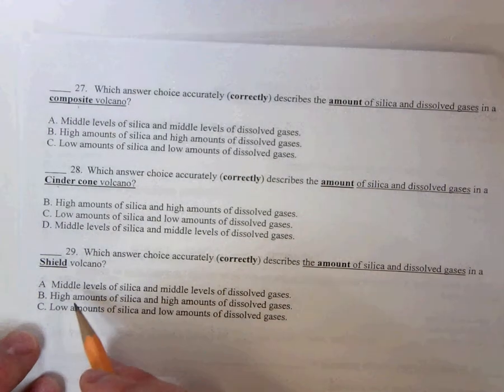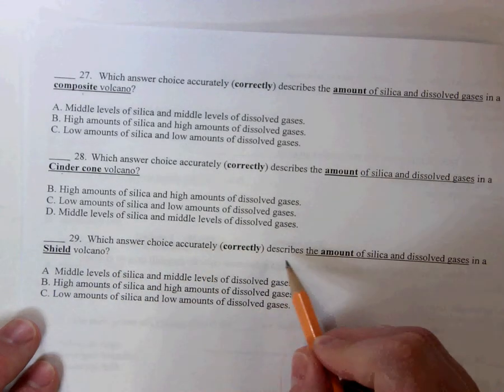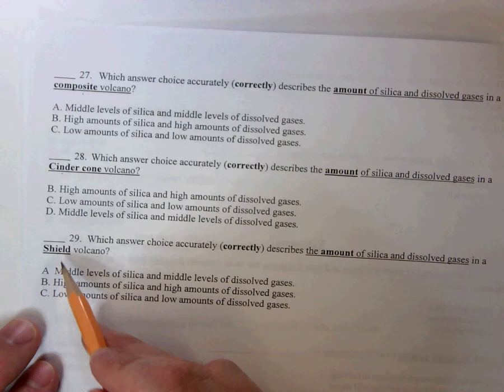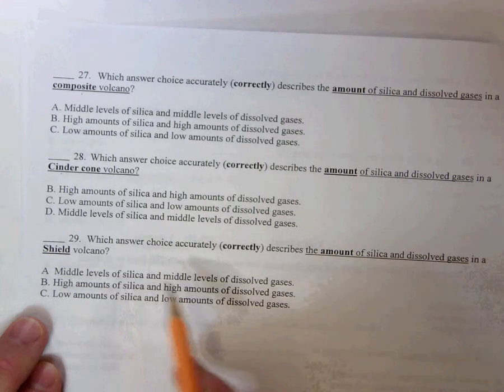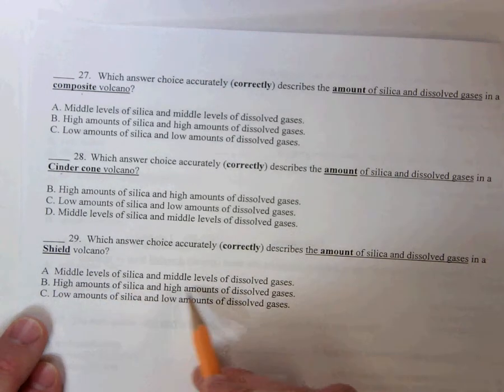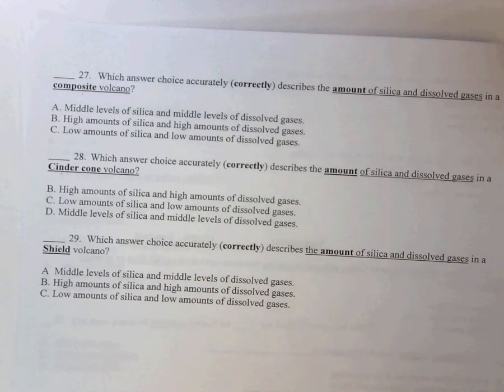All right, and the last question on this section. Which answer choice accurately describes the amount of silica and dissolved gases in a shield volcano? Is it middle level silica, middle level dissolved gas, high amount silica, high amounts of dissolved gas, or is it low amounts of silica, low amounts of dissolved gases?